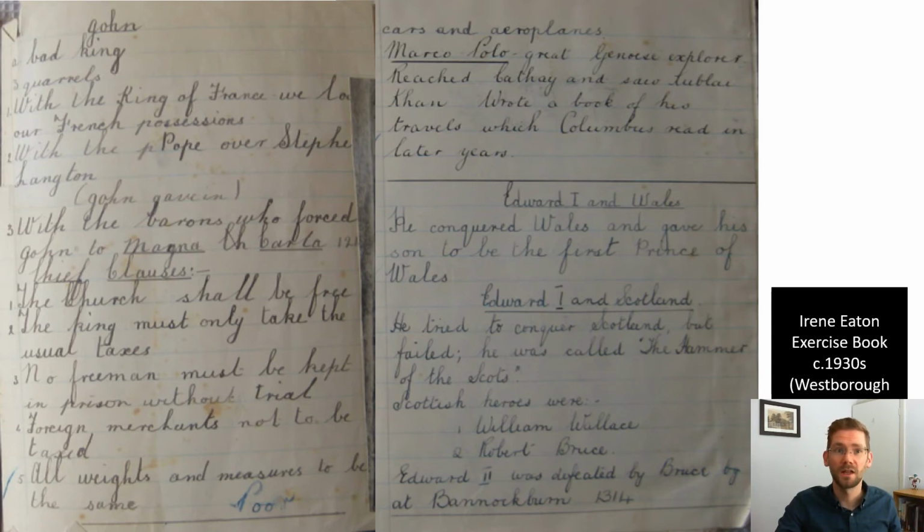Well, these are the things effectively she's being dictated to write, knowing how the basic function of this would have happened, and actually having read Irene Eaton's interview where she talks about how she was taught, it's a lot of chalk and talk and the teacher saying write this down, write this down. So what does she learn about King John? Well, she learns he was a bad king. She learns he had 3 quarrels with the King of France and with the Pope, over Stephen Langton in this case, and with the barons.